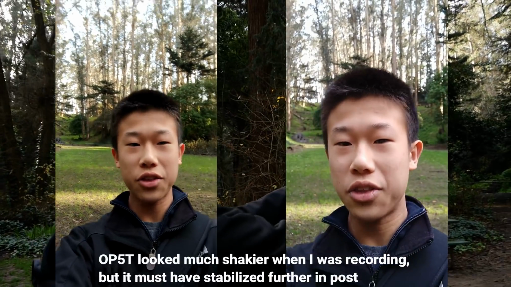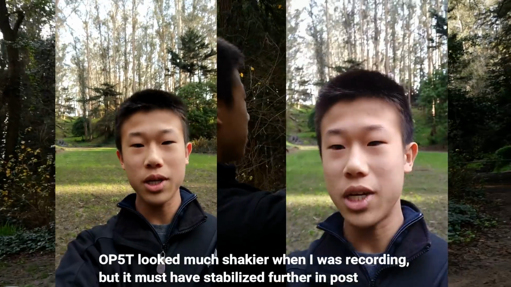And already you can tell that the Pixel 2 is a bit wider, and as for skin tones, the Pixel 2 looks a lot more natural, whereas the OnePlus 5T looks really weird. And just looking at this right now, I think the OnePlus 5T looks a little bit shakier, and that's just because it only has electronic image stabilization, right?